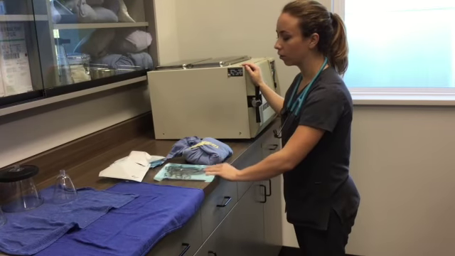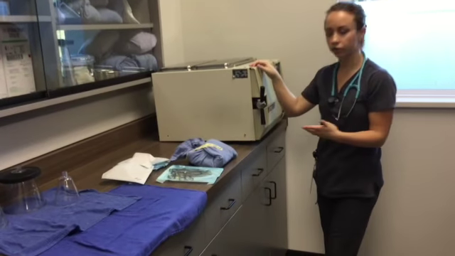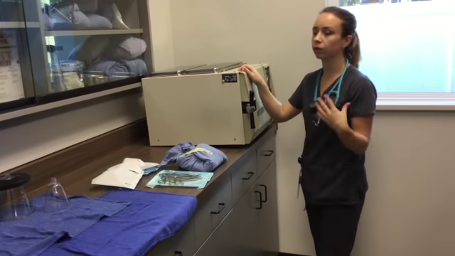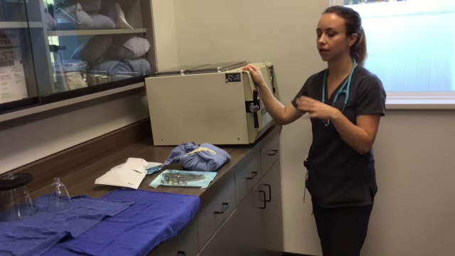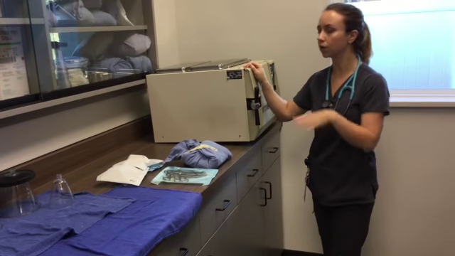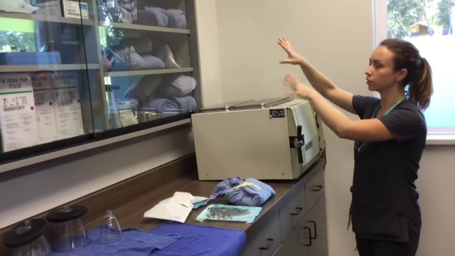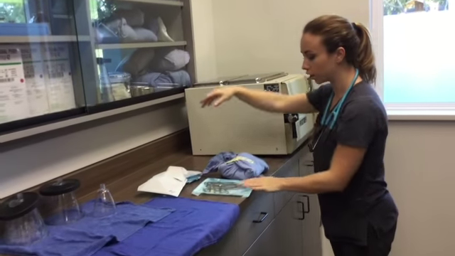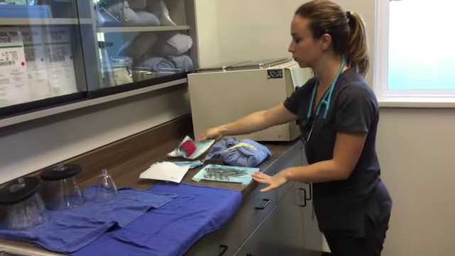So we're talking about how the autoclave actually works at this point. I've already showed how to run a cycle, but now we're going to talk about the pressures, the temperature it needs to reach, and then how to tell if something's been autoclaved appropriately. We have our autoclaved instruments and our packs up in the shelf here, and then we have a few unautoclaved items down here just to show for reference.